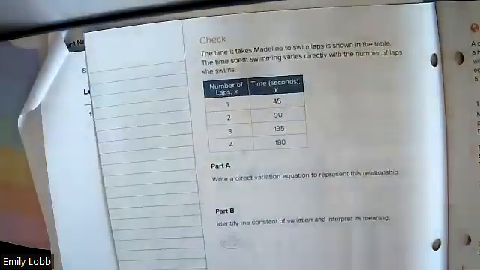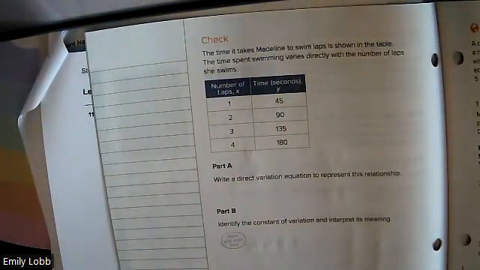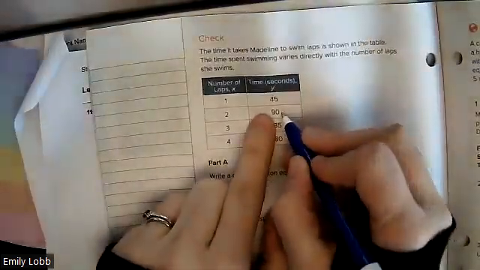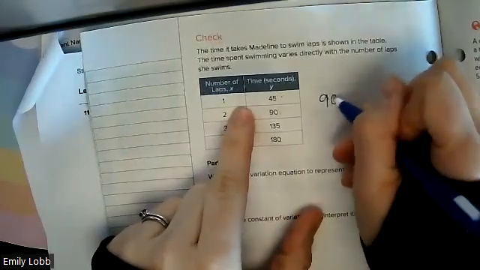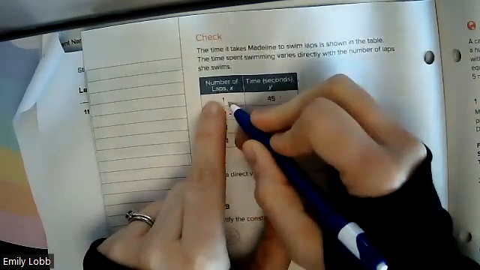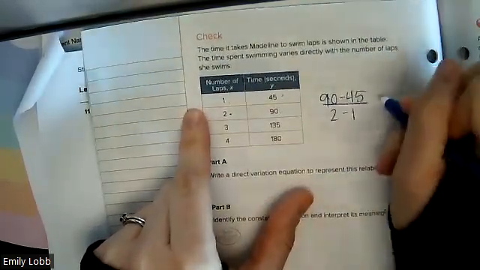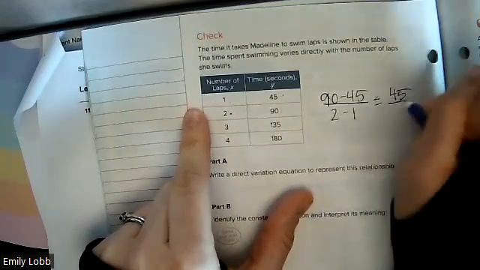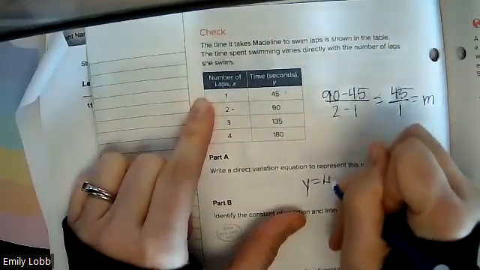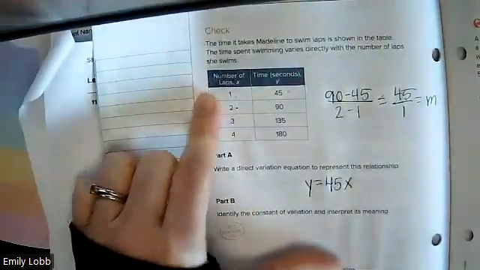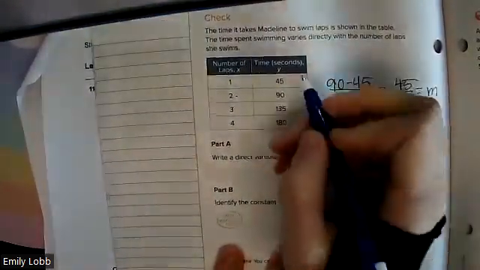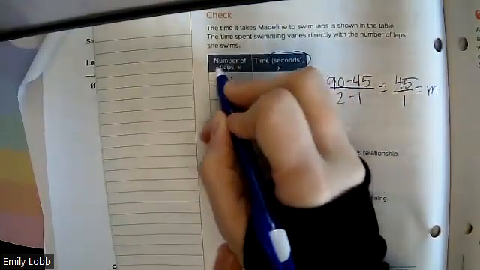The time it takes Madeline to swim laps is shown in the table. The time swimming varies directly with the number of laps she swims. So we can find our change in y. 90 minus 45 will give us that, divided by our change in x, 2 minus 1. So we're left with 45 over 1. This is m. We're just putting it into our equation. And that 45 is 45 what? What is y? Seconds per lap.